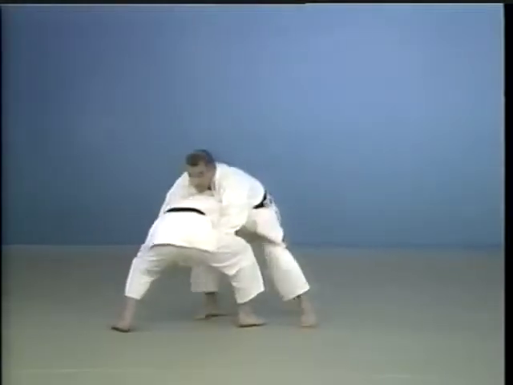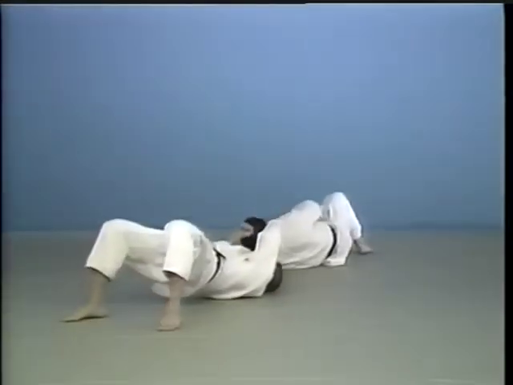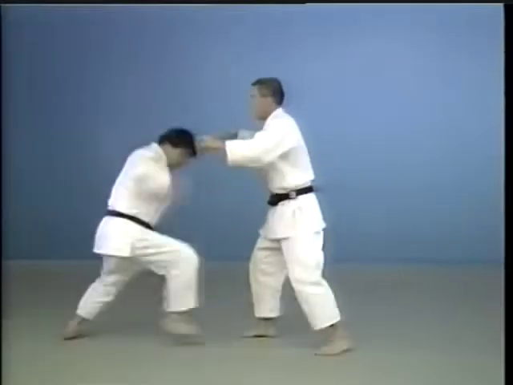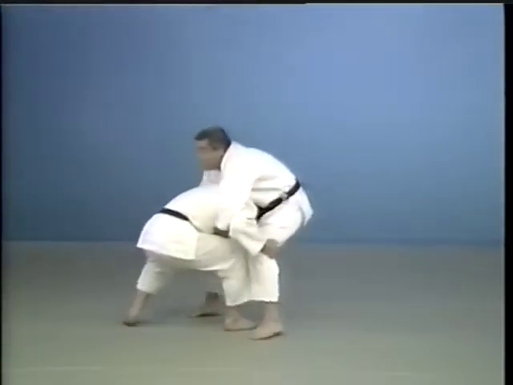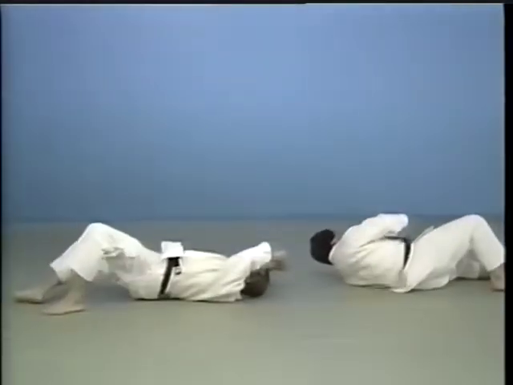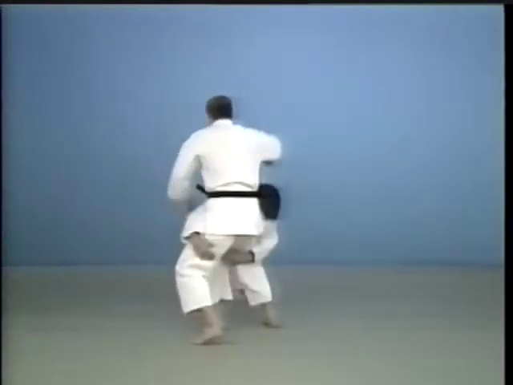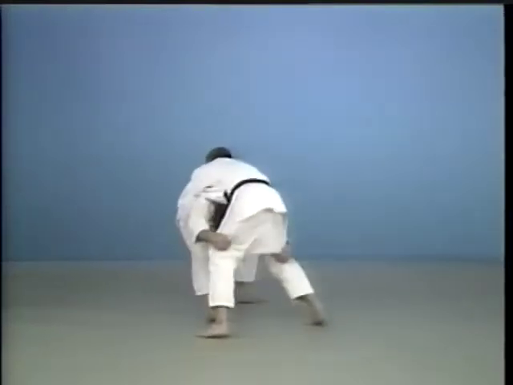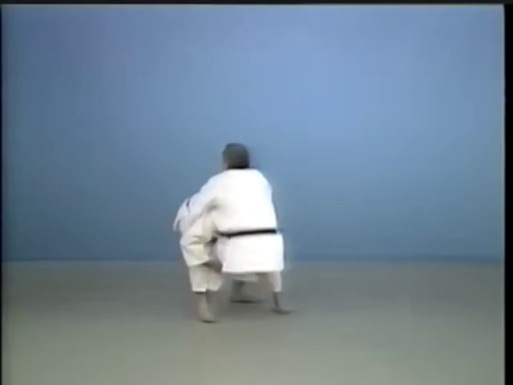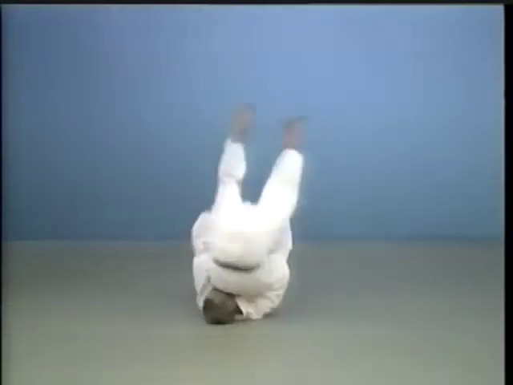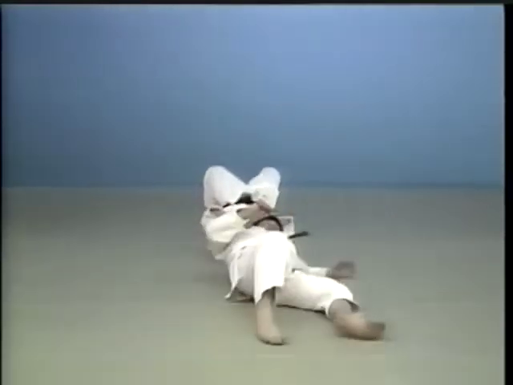This Tawara-gaeshi follows upon the opponent's Morote-gari. When your opponent jumps in close to execute Morote-gari, you pull your feet back, drop your hip low to defend yourself, then counter.